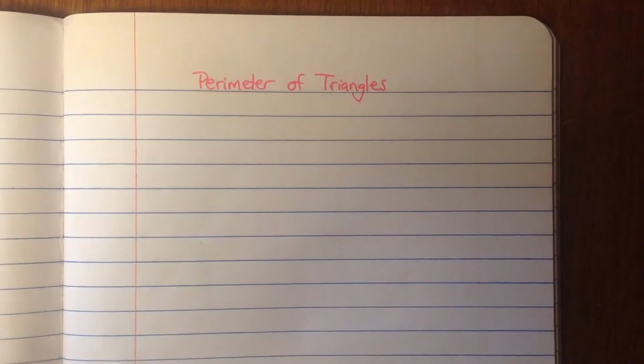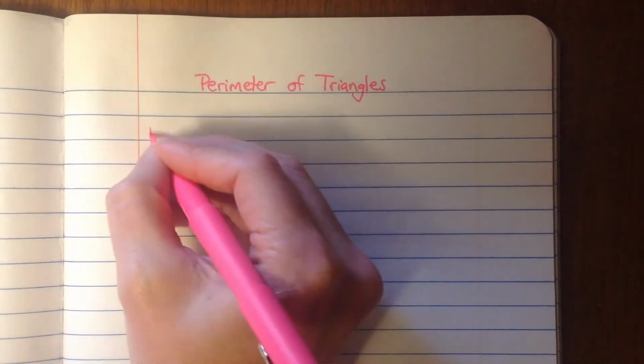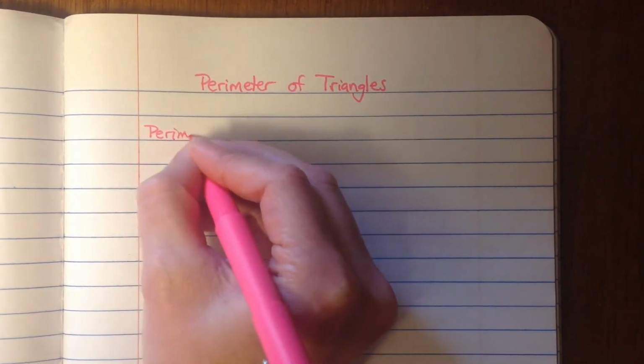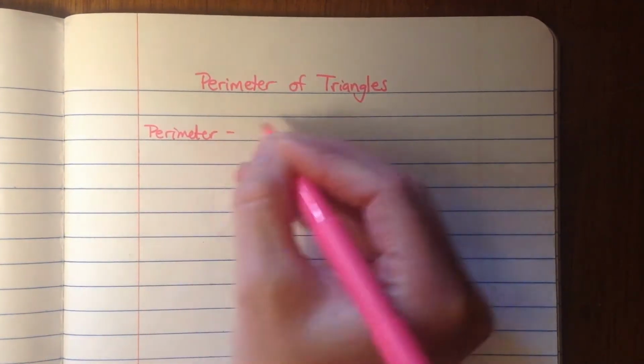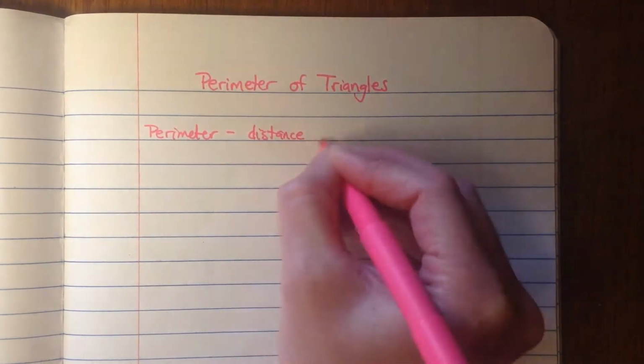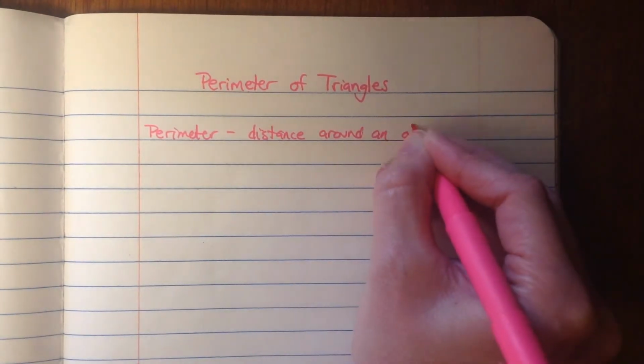And this is pretty straightforward, especially if you've understood what perimeter is already. And so let's just remind ourselves of the definition of perimeter. Perimeter means the distance around an object.